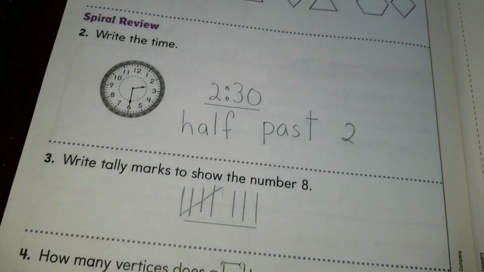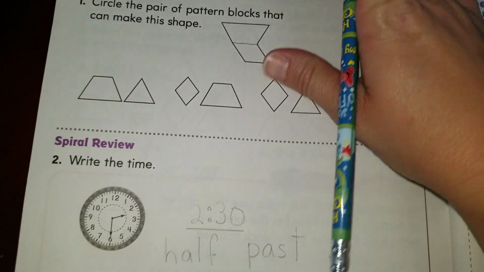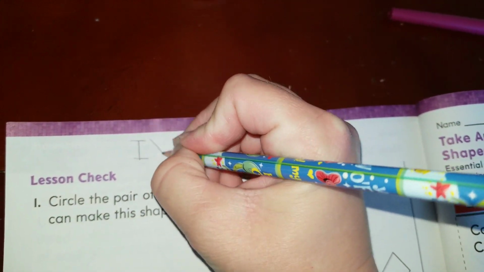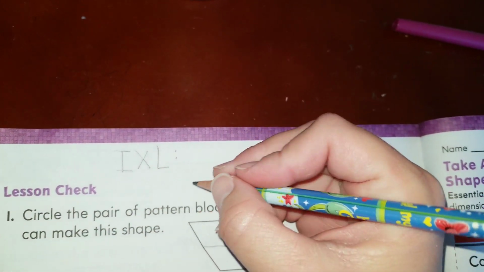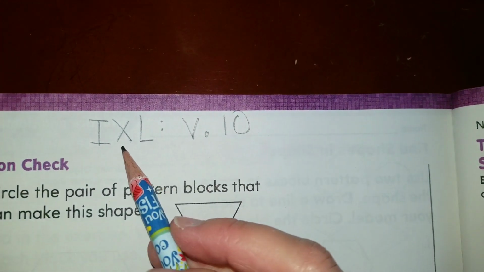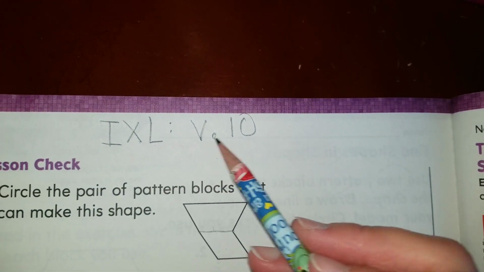All right, boys and girls. Do not forget this week we are doing the same thing that we're doing here in the book. We are doing it on iExcel. Lo que estamos haciendo aquí en el libro lo estamos haciendo en iExcel. This week, boys and girls, you're going to do lesson V10. This week, you're going to do iExcel Math, lesson V10.